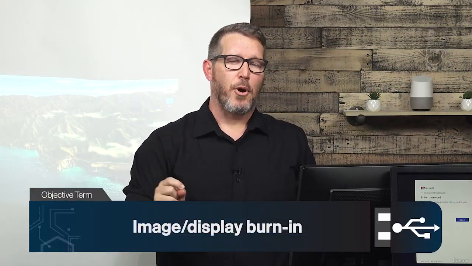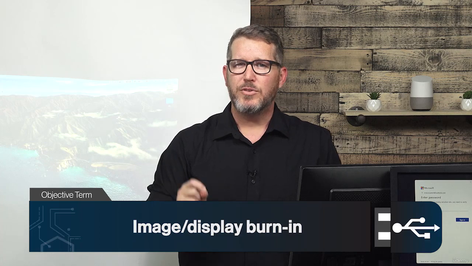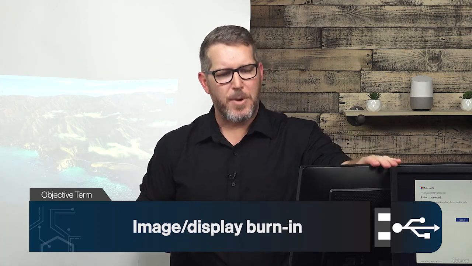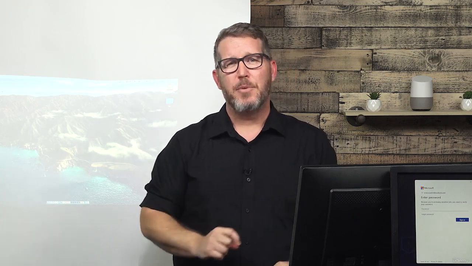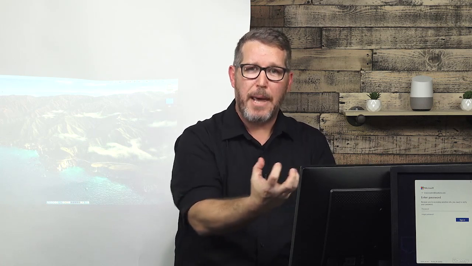Now, old monitors used to have a problem called image burn-in or display burn-in. We don't see it a lot anymore with these new LEDs and LCDs and OLED monitors, but back in the day with our CRTs, which are cathode ray tube monitors, we used to see that a lot. And that basically comes from just having the image on and steady, not using screensavers, and after a certain amount of time, all those pixels will get burnt right into the screen.